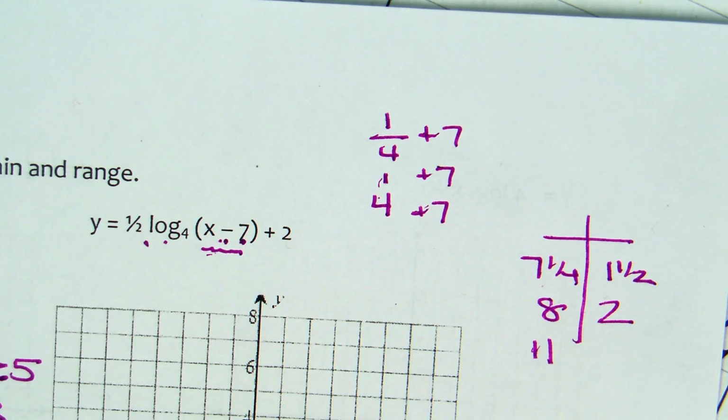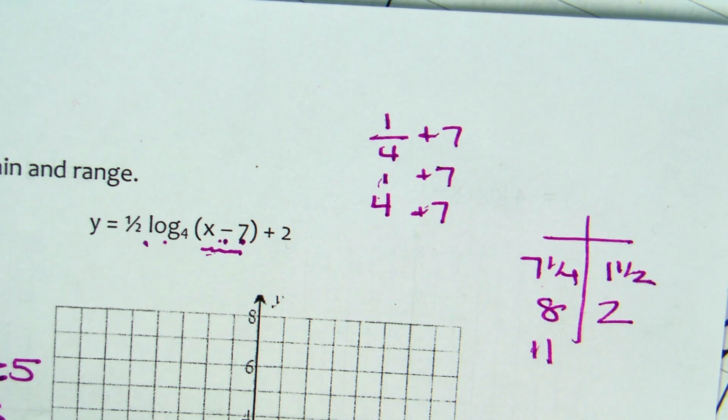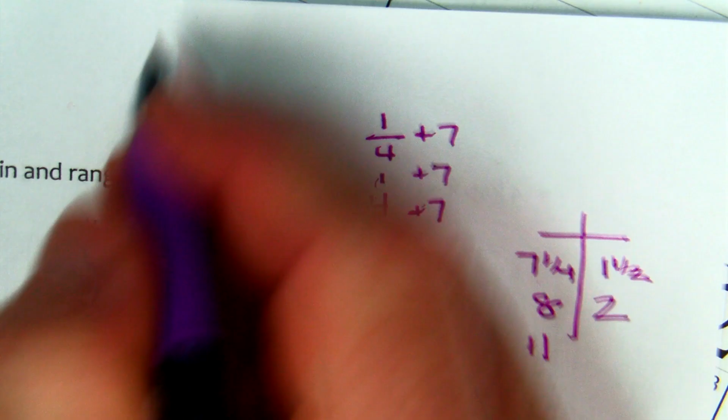What's up? If I want the y's, can you plug the log into the calculator? Not really, because you don't have the base. That's the idea behind this. That's why we're finding particular x's. This is what you need to know: certain log values.